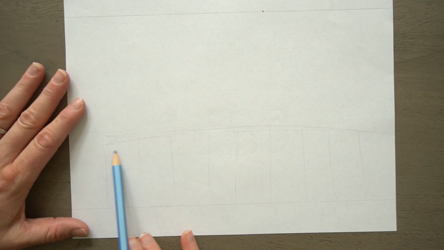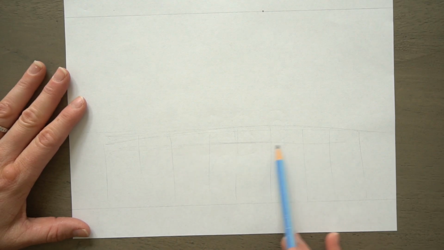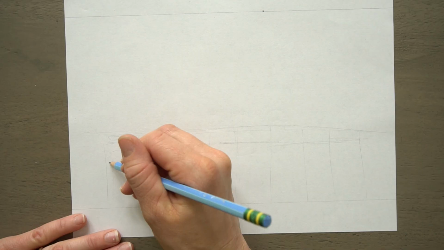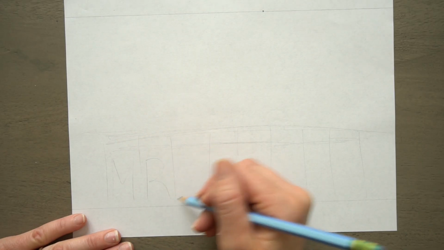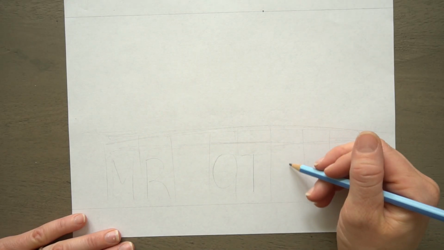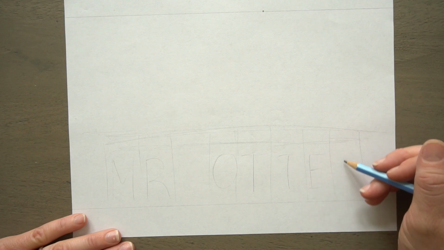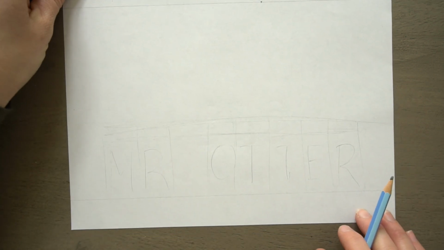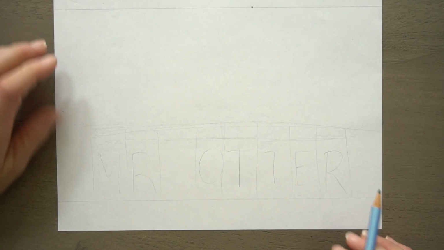Okay, and then these are kind of tall, so I'm just gonna make them a little bit shorter. And then I'm just gonna write Mr. Otter. And you'll see, my lettering is terrible, but that's okay, I guess.